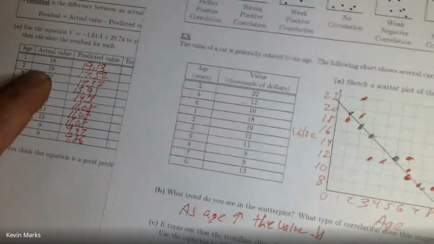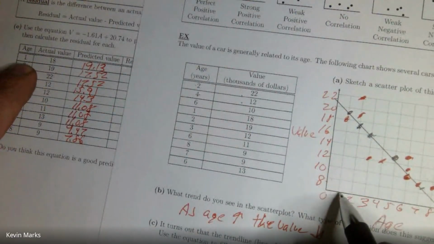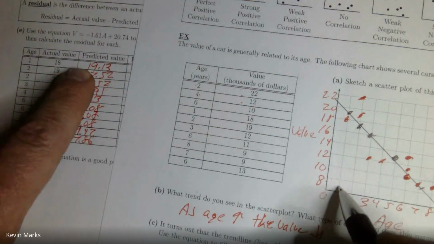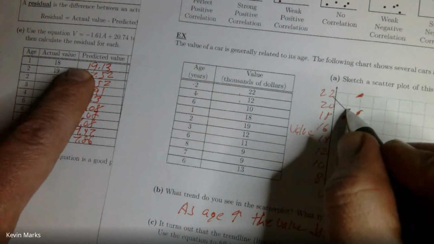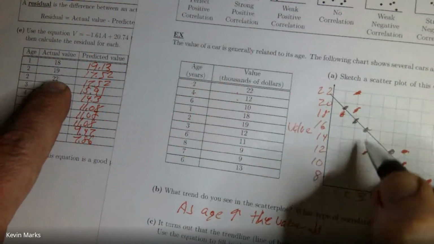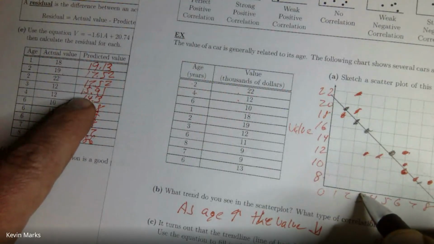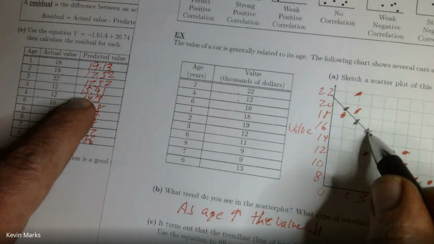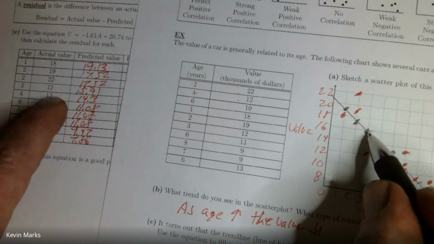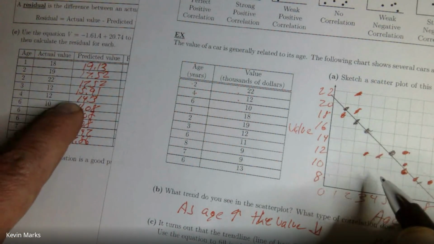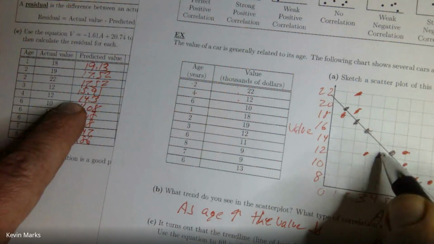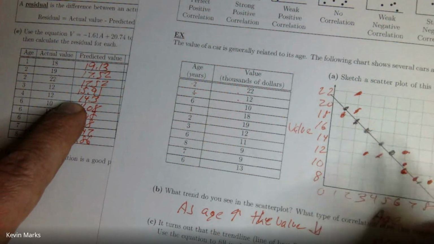Okay, so you could plot these if you wanted, because at 1, we just figured it out. This line should be exactly 19.13, right? Then at 2, it was 17.52. At 3, 15.91, so it's almost 16, right? And then at 4, it was a little bit above 14, right?